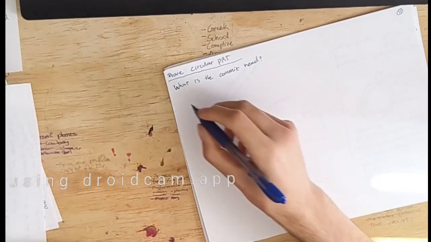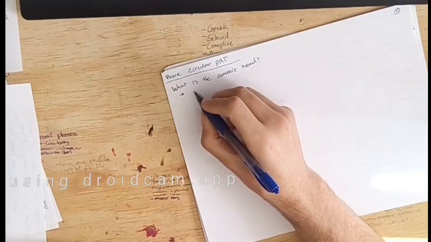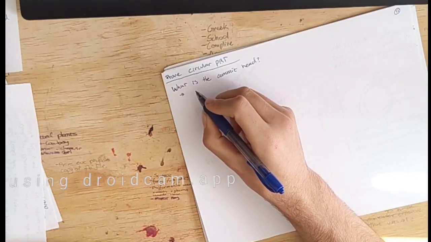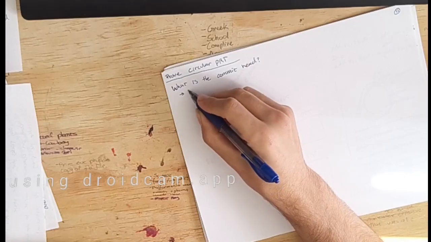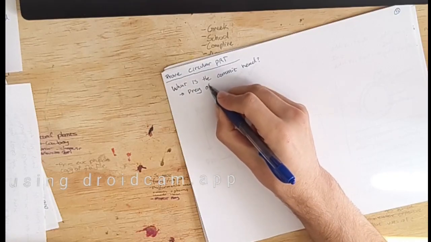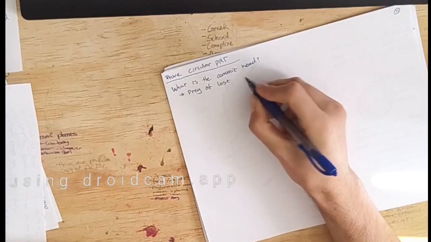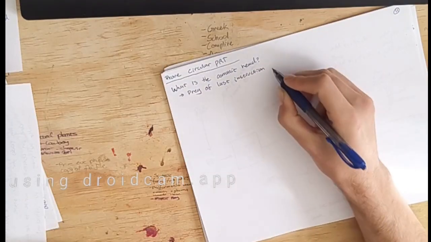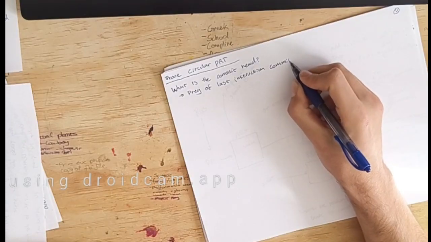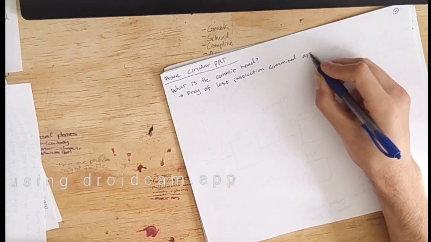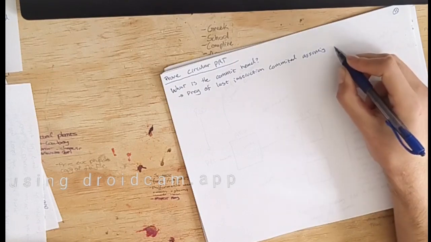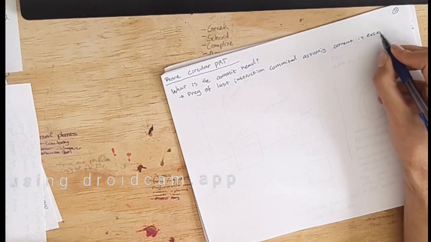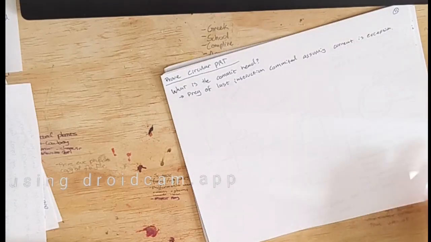Let's say the commit head is the preg of the last instruction committed, assuming current is exception. Okay.